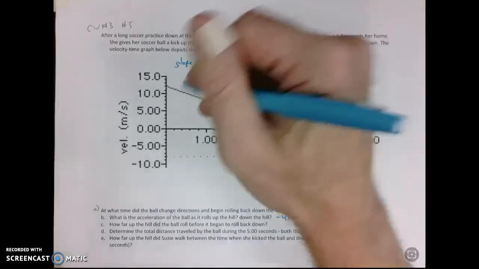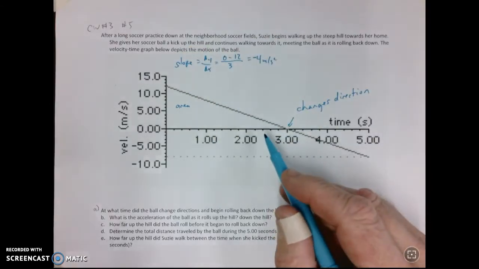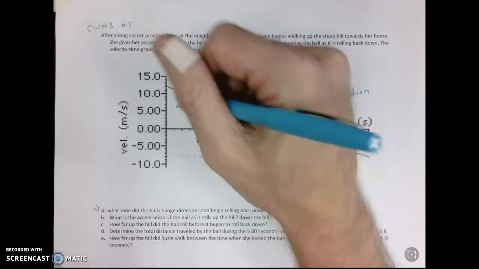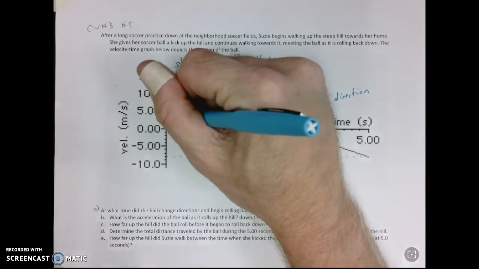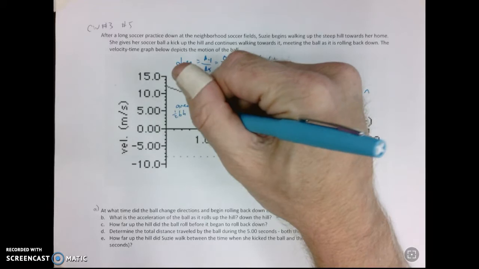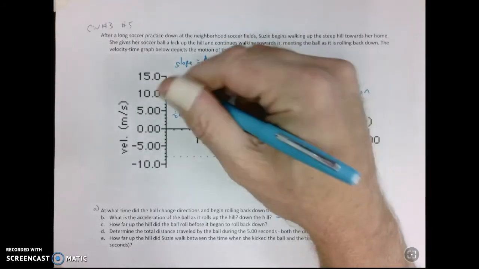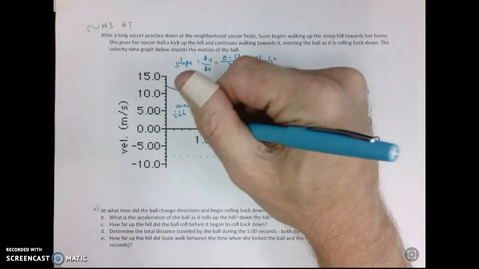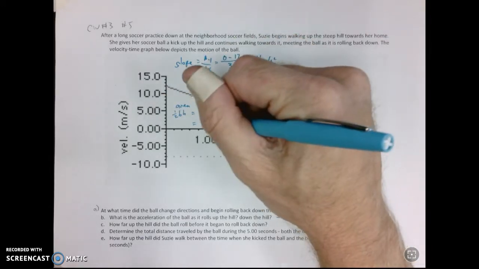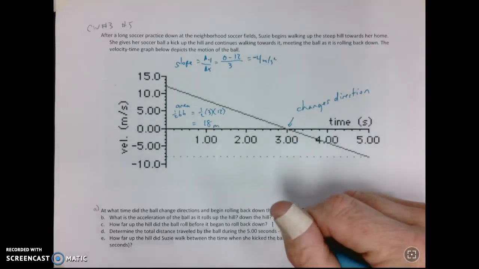And that will be the area under the curve of this section. So we have a triangle. The area is going to be equal to 1/2 the base times the height, and that is 1/2 times 3 times 12. And that is equal to 18 meters. So it's rolling up 18 meters.